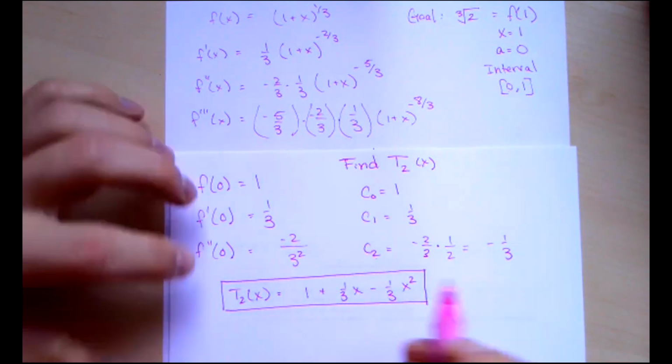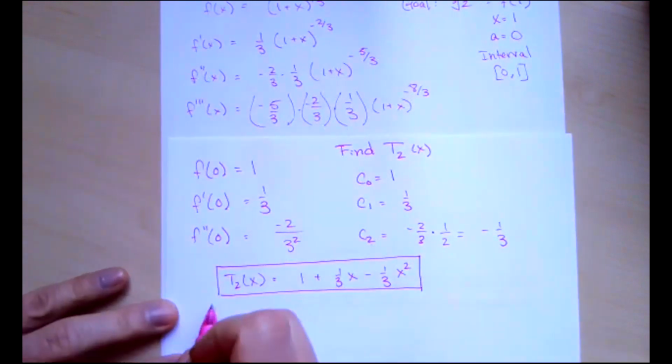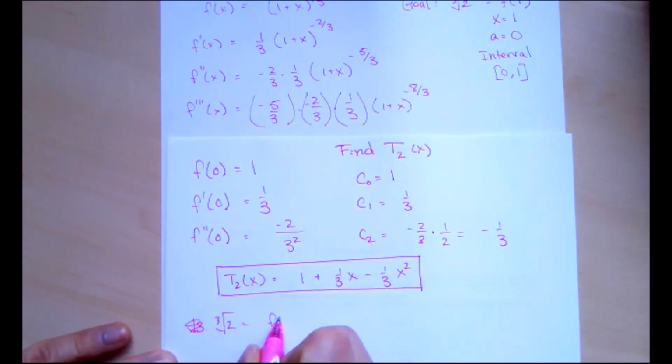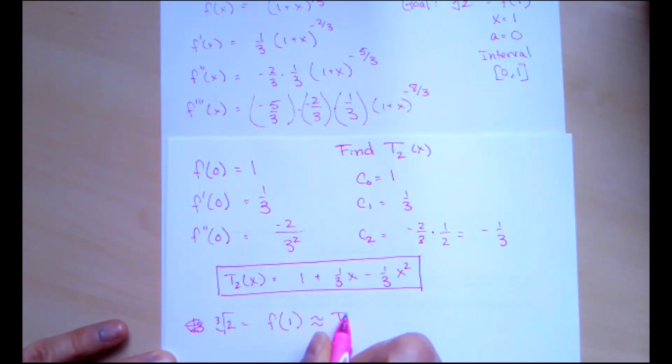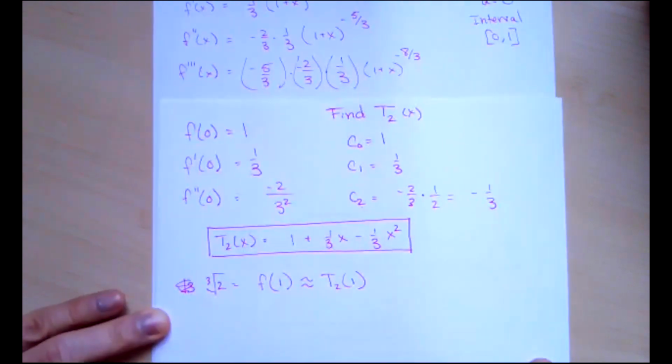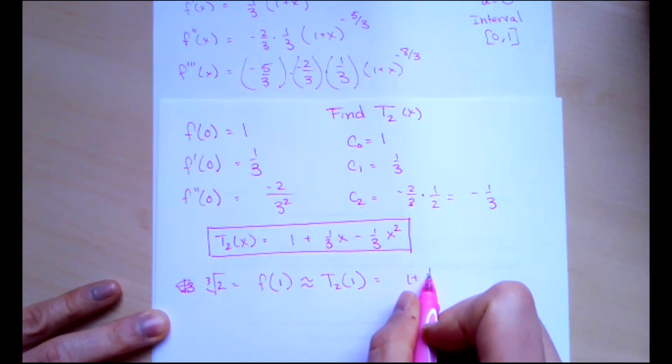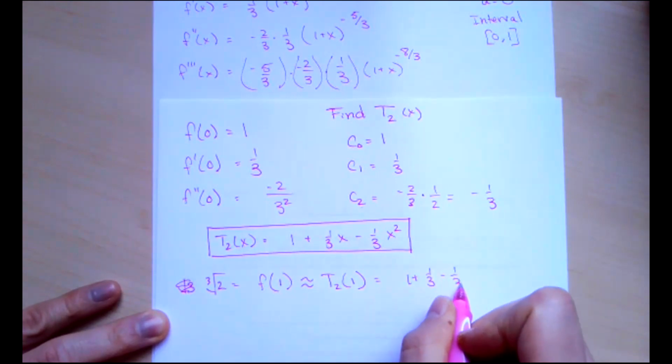So the last two parts, if we wanted to approximate cube root of 2, it was just f of 1, which we are now approximating by our Taylor polynomial evaluated at 1, which is 1 plus 1/3 minus 1/3.